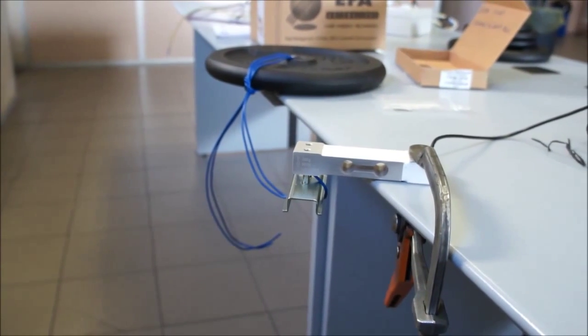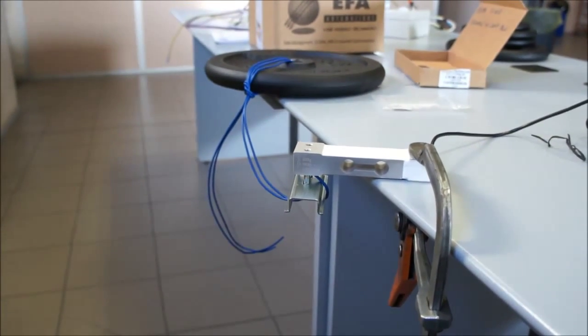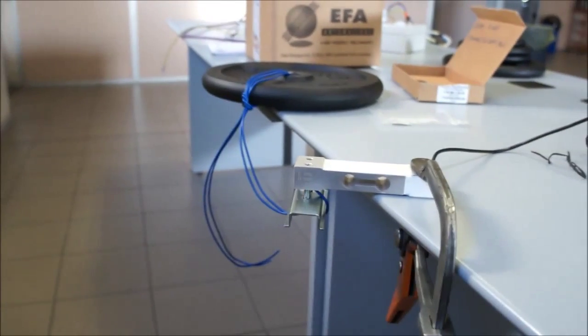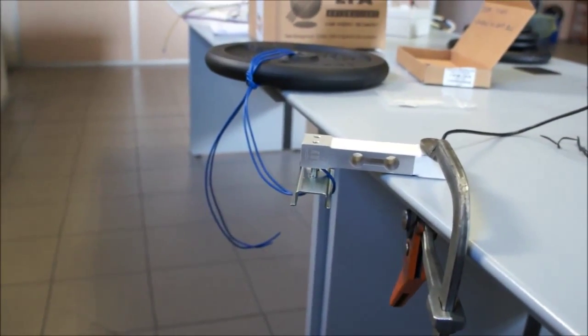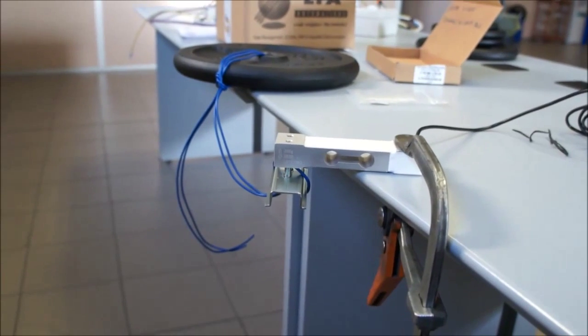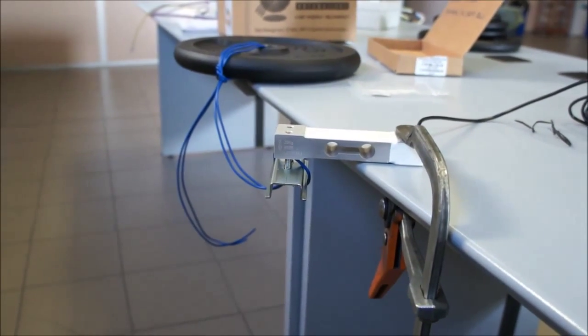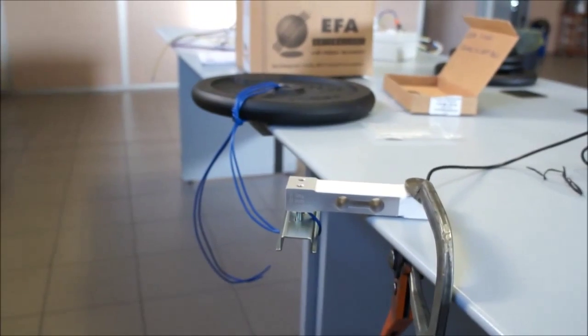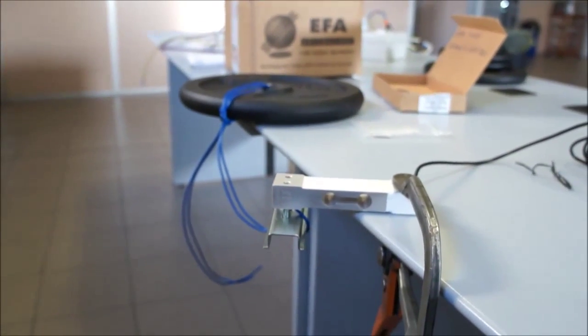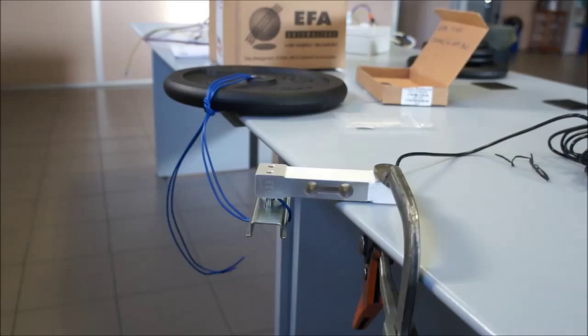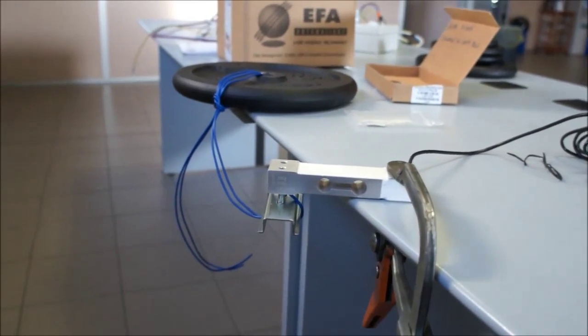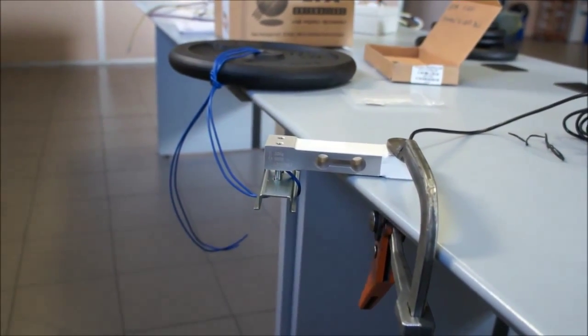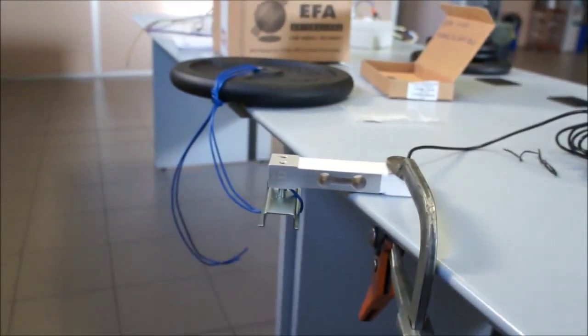So let's see how to calibrate load cells with my circuit. The first thing you have to do is set the gain to a level that you like for your application. For instance, I want, with this 10 kilograms applied here, the load cell to have an output of more than 3.5 volts.